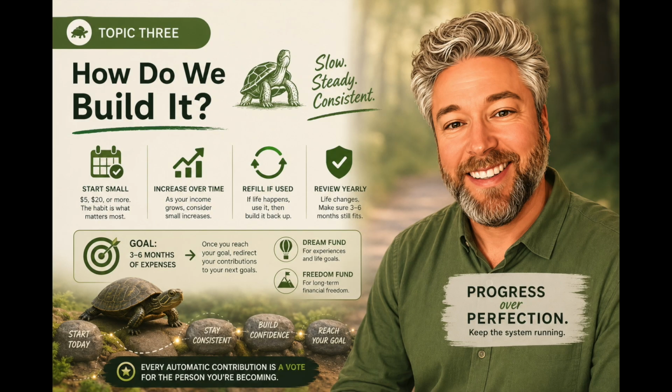Topic 3. How do we build it? Now comes the good news. You don't have to save 3 to 6 months worth of expenses this week, this month, or even this year. Remember, we're building a system, and systems are built one small step at a time. This is where the turtle mindset comes back. Slow, steady, and consistent. Maybe you start with $5 every payday, maybe it's $20 or more. The amount itself isn't the important part, the habit is.